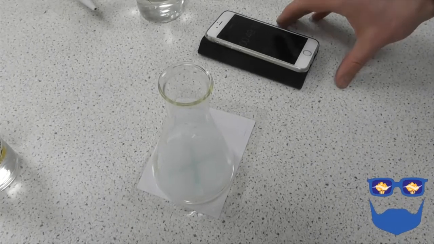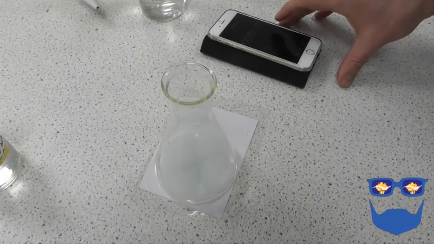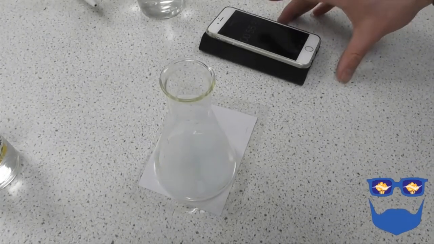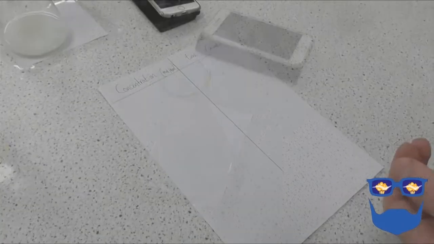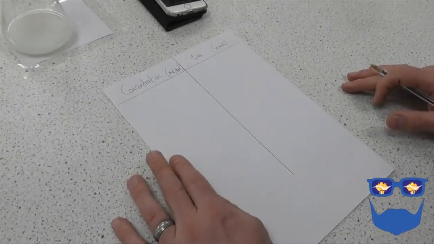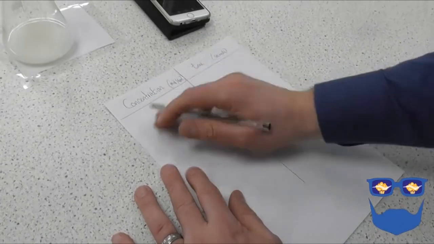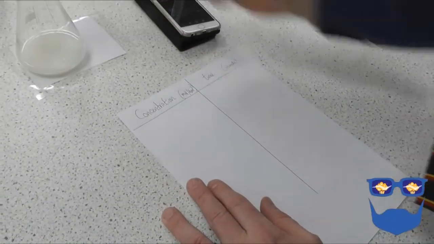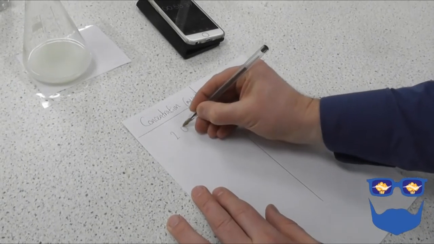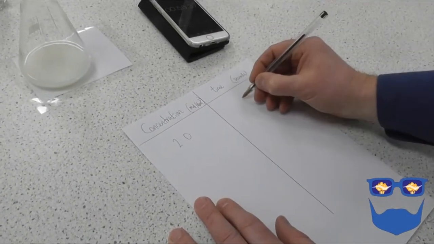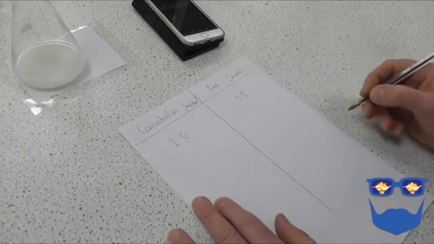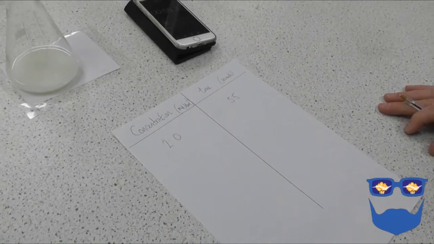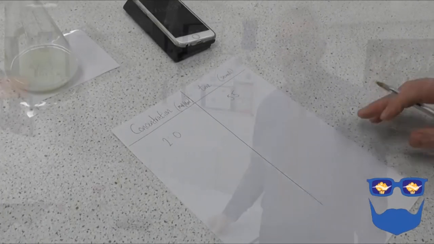I'm looking through and there, I can no longer see the cross. So we need to record our results because we want to see a trend when we change the concentration. So the concentration of our acid was 2 moles per decimetre cubed. And the time was 55 seconds. Next we'll do is we'll dilute our hydrochloric acid and we'll start again.